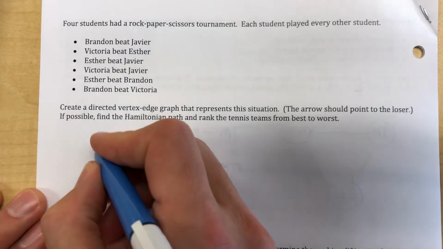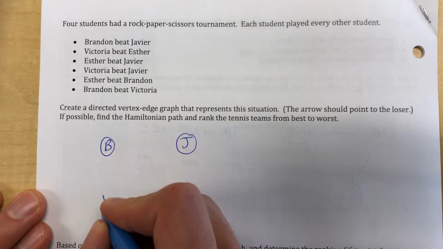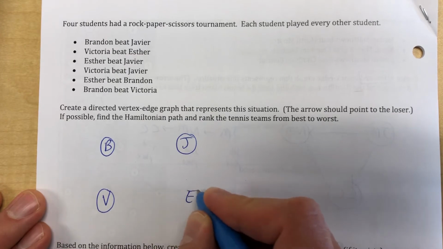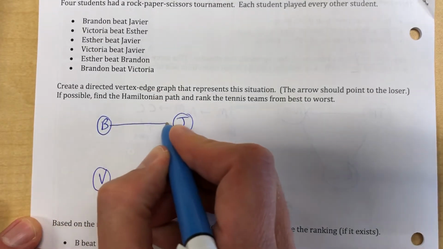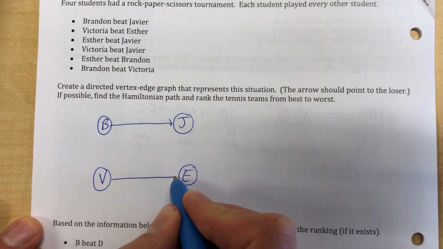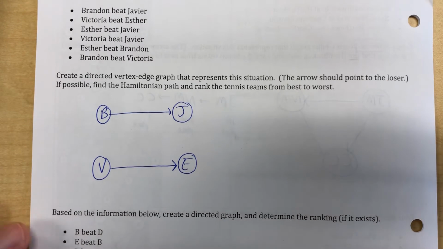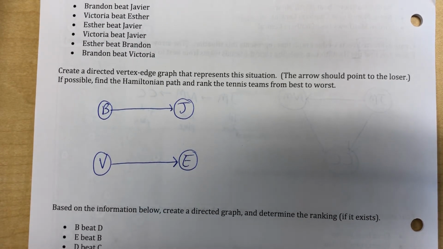So at this point, you probably have it. You're probably good. But here goes. Brandon, Javier, Victoria, Esther. Same initials as the last one, different order. Brandon beat Javier. Victoria beat Esther. Okay, let's go ahead and stop. Say the obvious. Brandon, Victoria will not be last. Got it? We know that much.